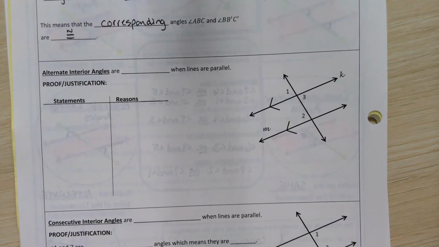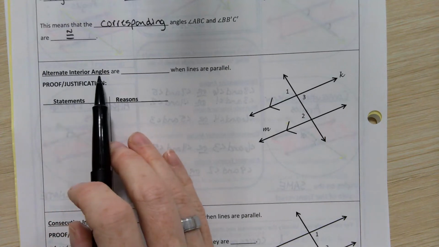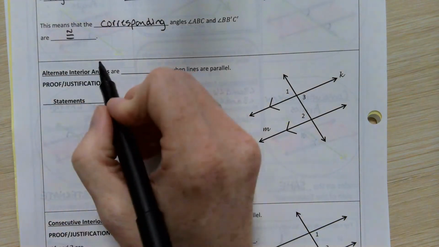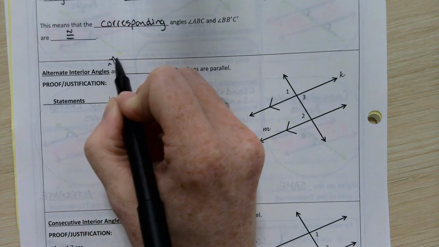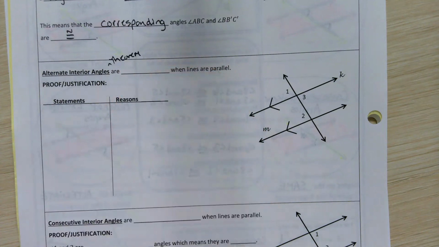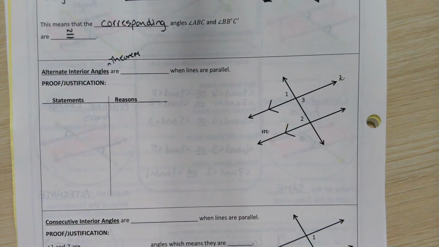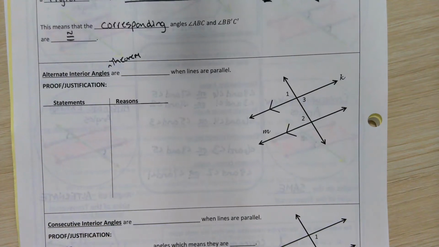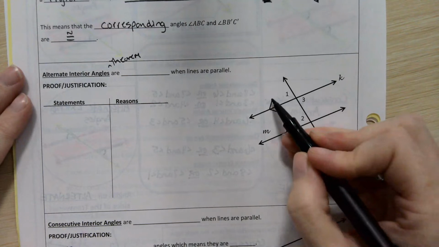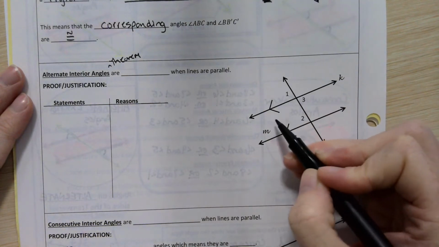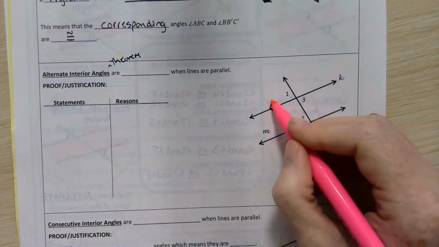Now, building off of that idea, we're going to look at alternate interior angles. Okay? This idea is going to be a theorem instead of a postulate, if you want to mark that out so that you're aware. And so what's going to happen is we're going to start with our parallel lines. That is what we see right here with these flags.